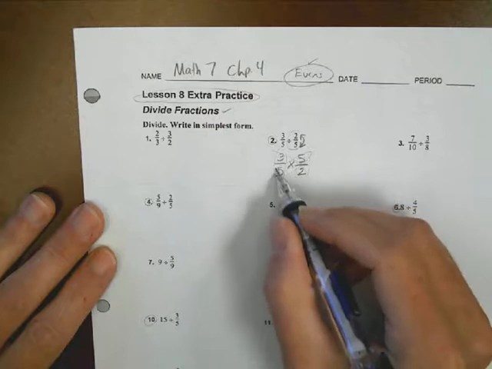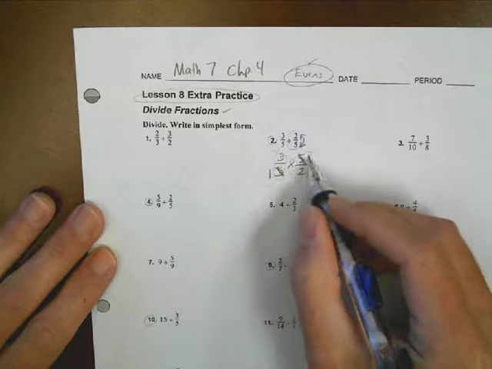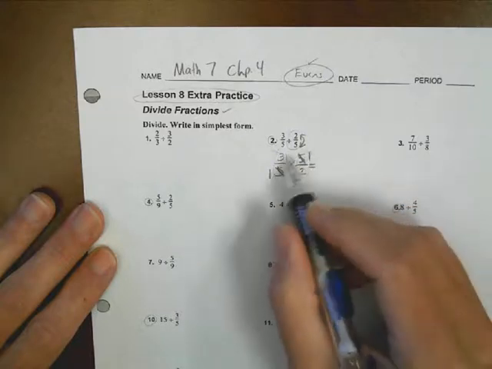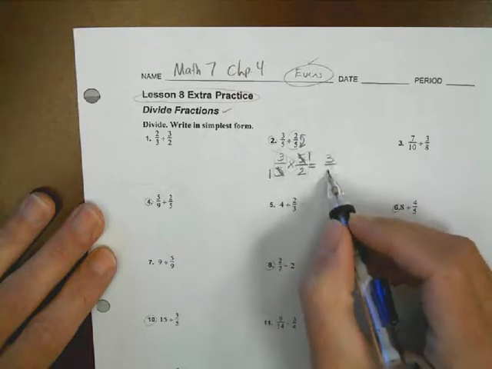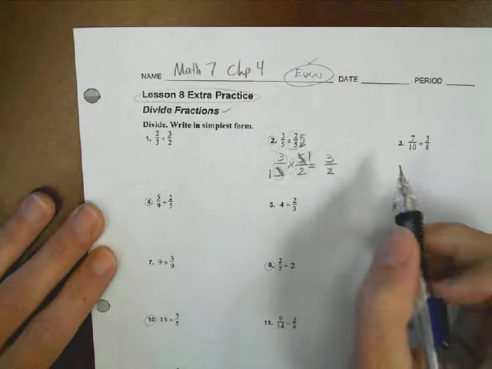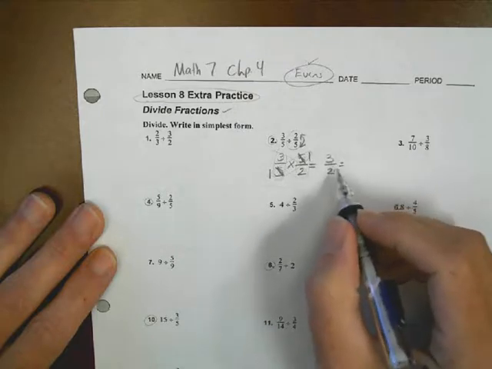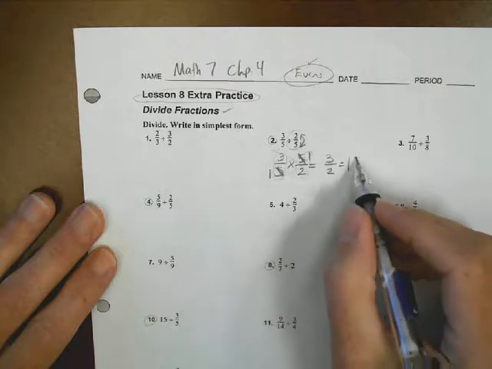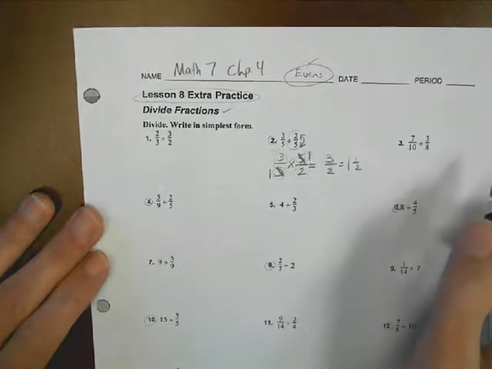How many 5s are in this 5? There's 1 five in there. How many 5s are in this 5? There's 1 five in there. And now I multiply straight across. 3 times 1 is 3, and 1 times 2 is 2. It does say to write in simplest form, so I don't want to leave it like that. And that can be rewritten as, how many 2s are in 3? There's 1 inside of there, and I have 1 left over. 3 minus 2 is 1. That's how we look at number 3.